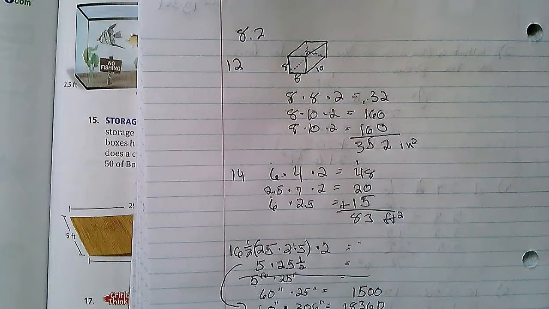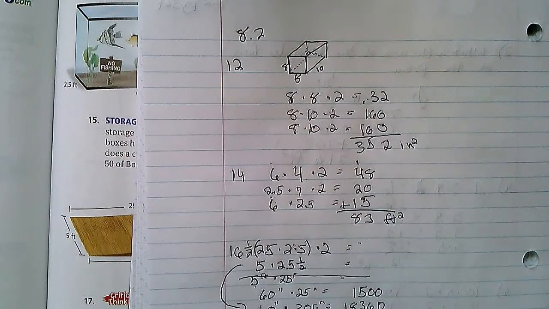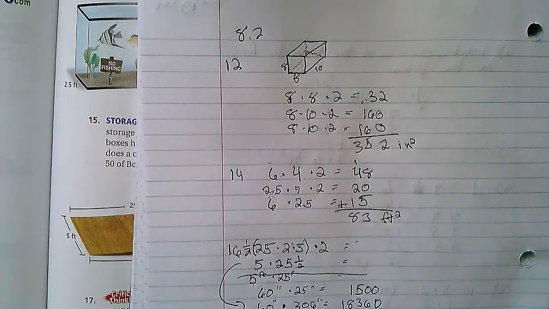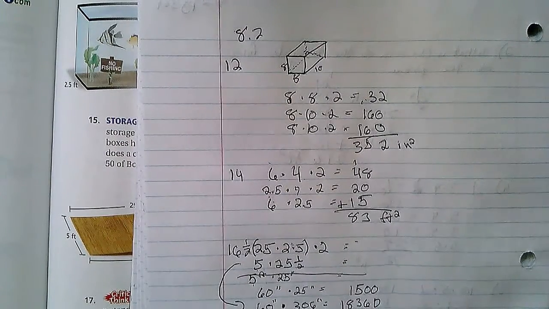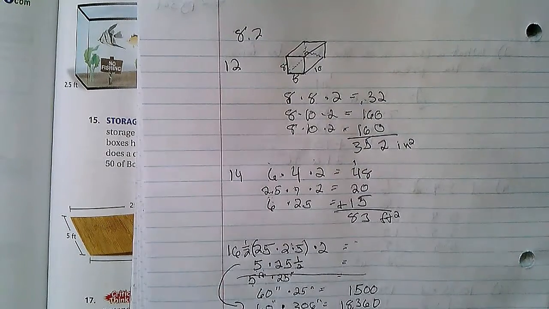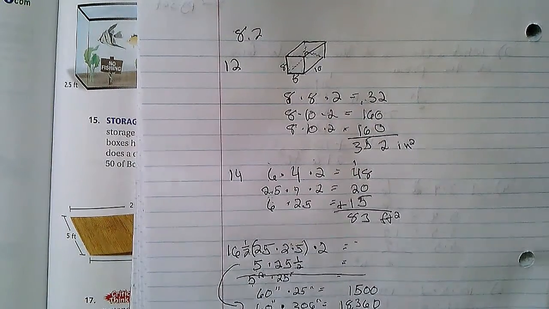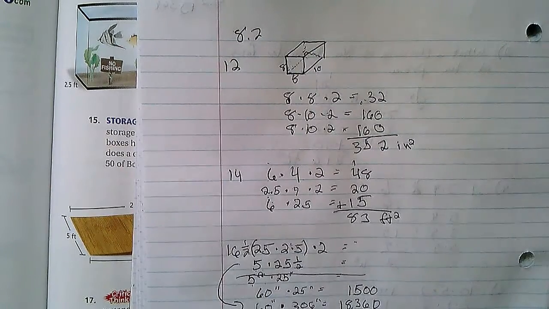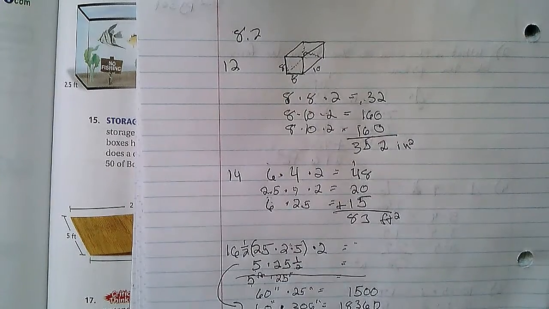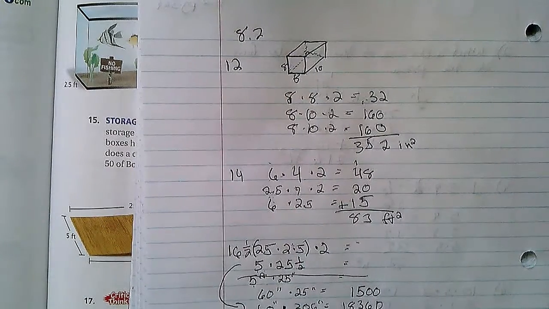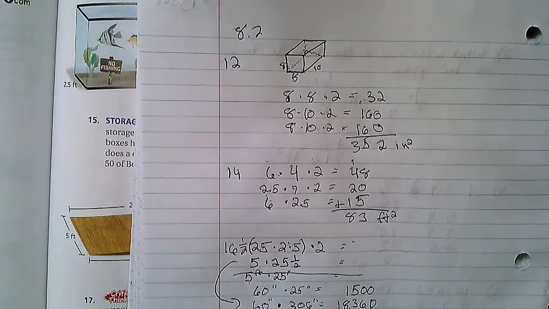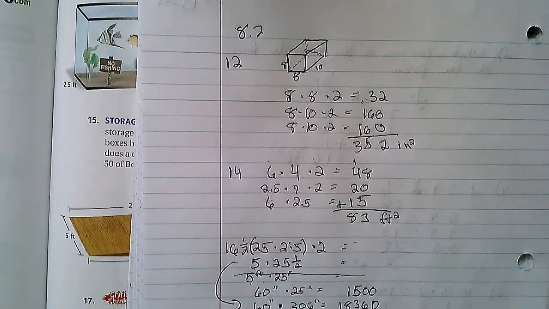And then 300 times 300 is going to be 90,000. Remember, those are inches, so don't get all nervous. So that's 109,860 square inches.